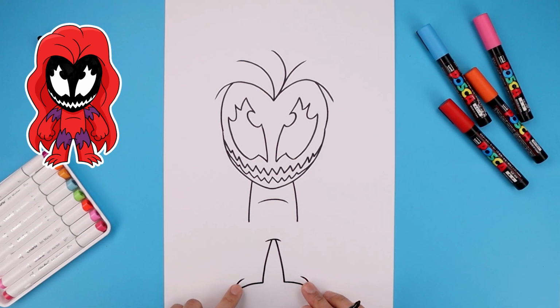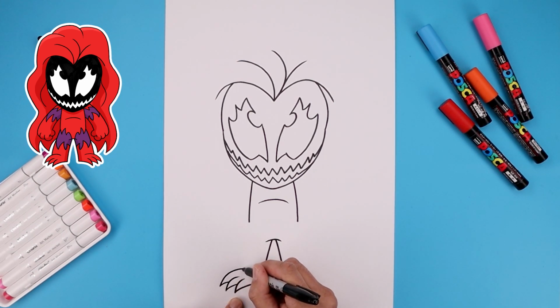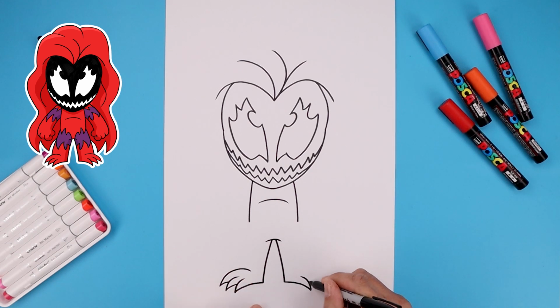Let's add two more claws layered in on either side. So we're going to start from the side of this claw, going out and then down, go up and then bend that back in. Let's add another one. I'm just going to bend this up towards the top of the foot and then bend this down, aiming towards the heel.